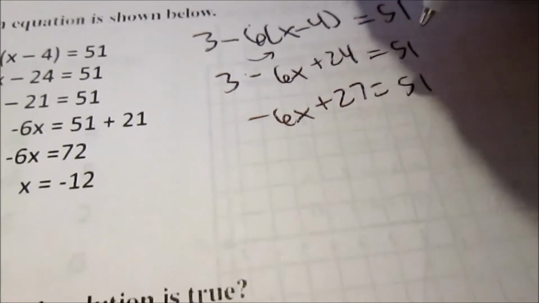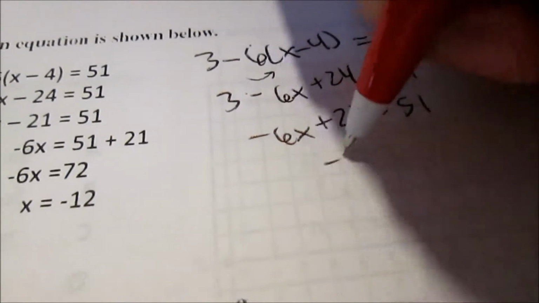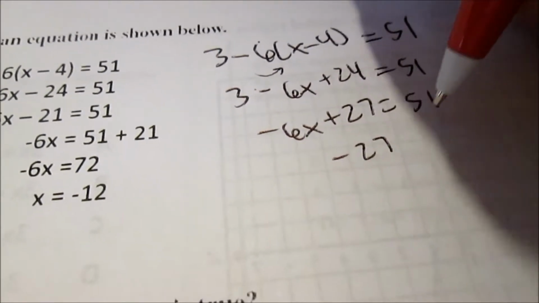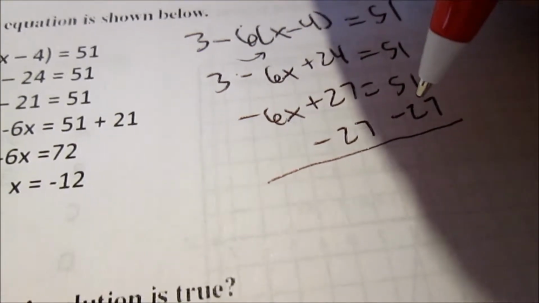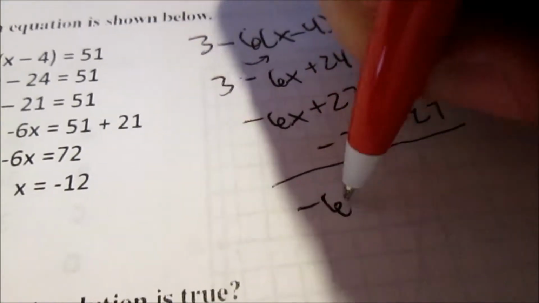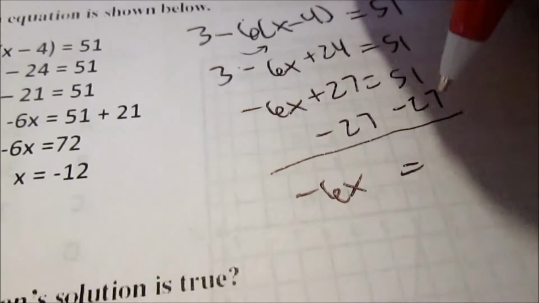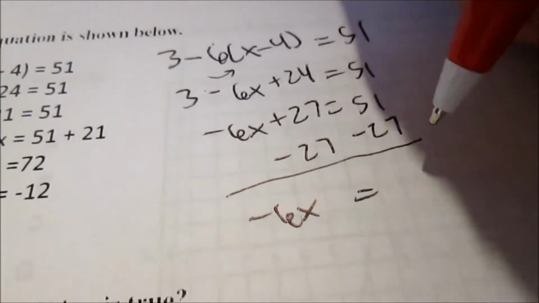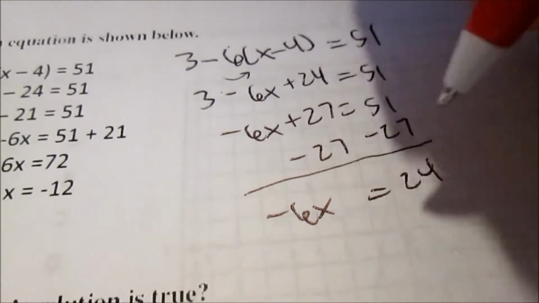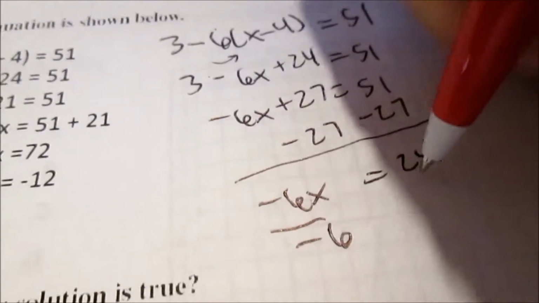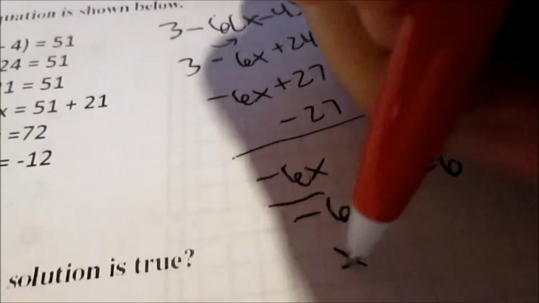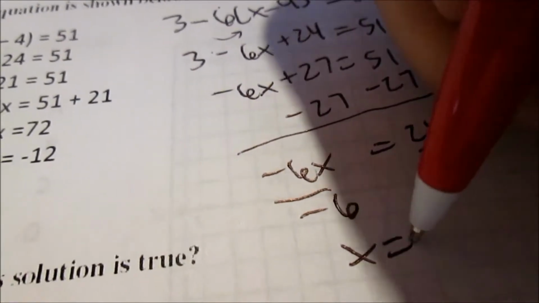Bring down equals 51. Subtract 27 from both sides. And that will be -6x equals 51 minus 27 is 24. Then divide by -6. Then the answer is 24 divided by -6 is -4.